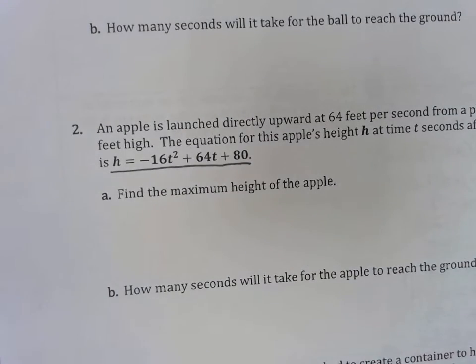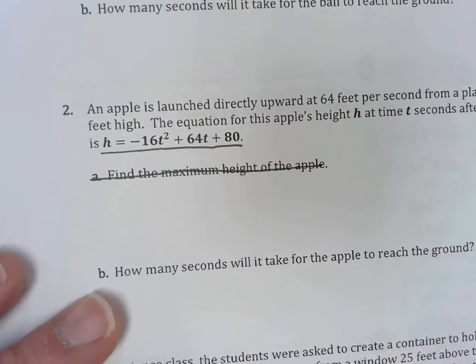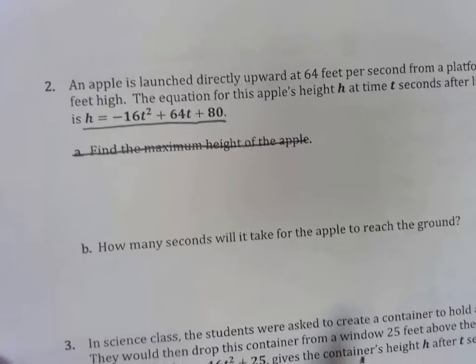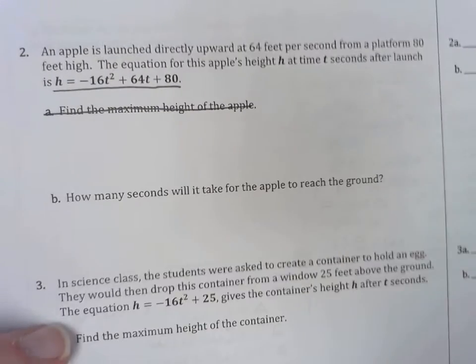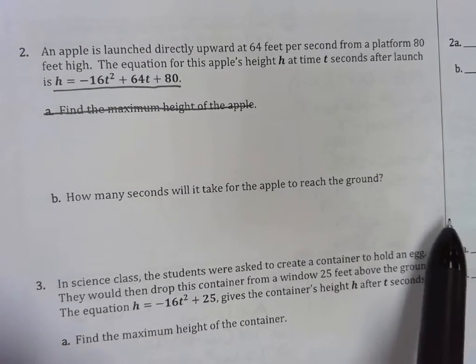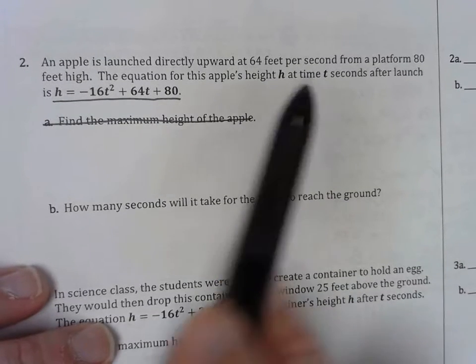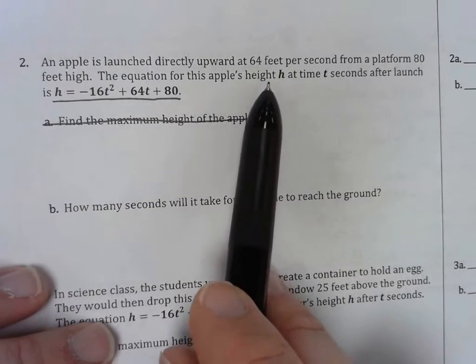I'm not going to have you worry about part A, finding the maximum height. Don't worry about that, and I'll take those off the homework. What I want you to worry about is how many seconds it will take for the apple to reach the ground. Let's think about this. t is time, h is height.